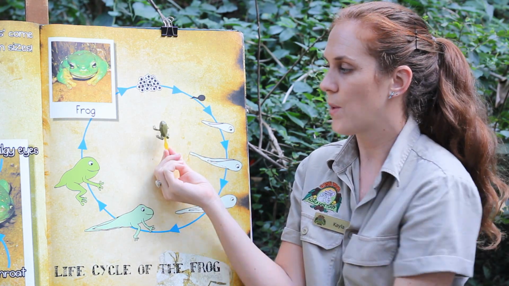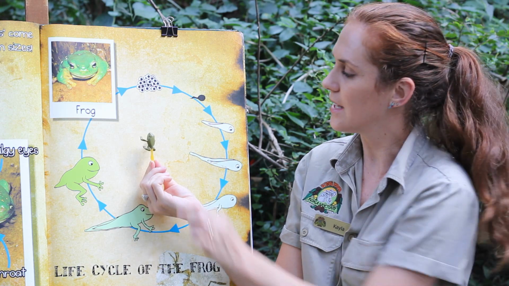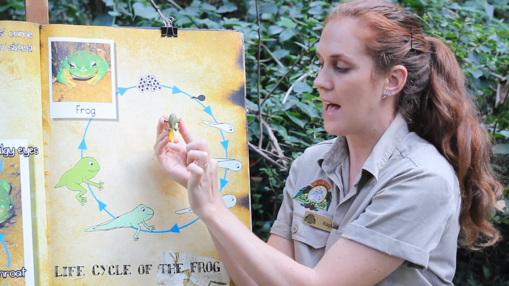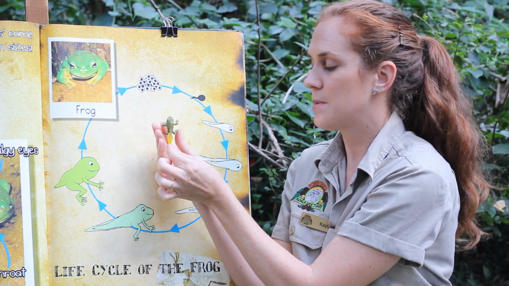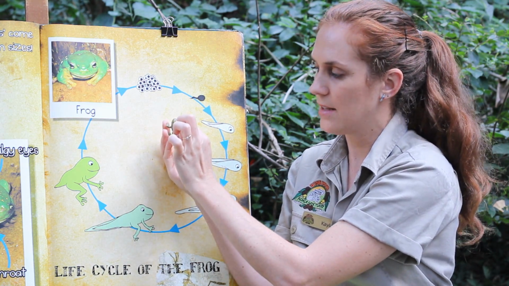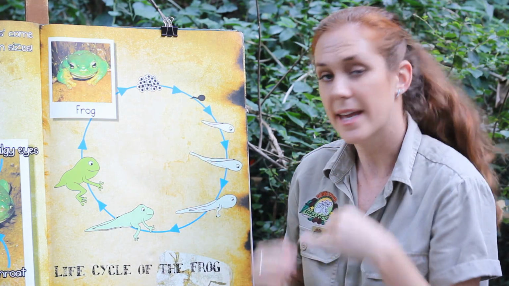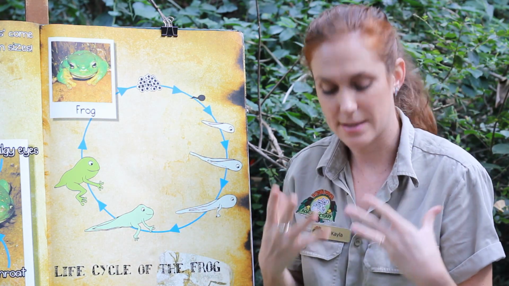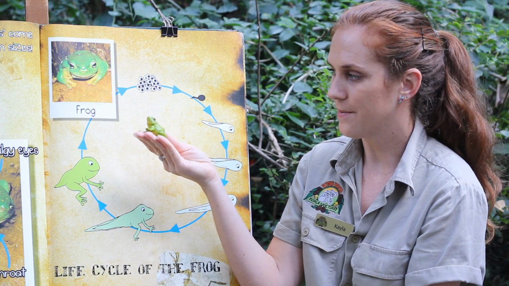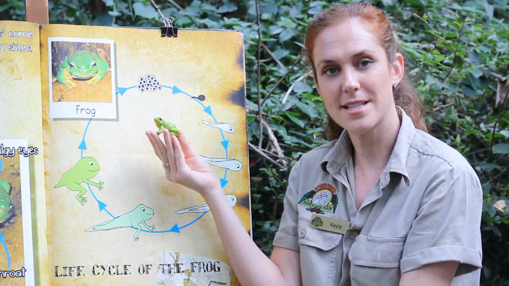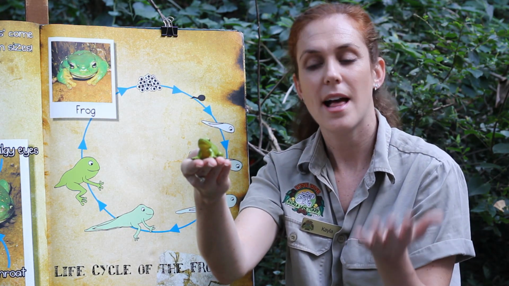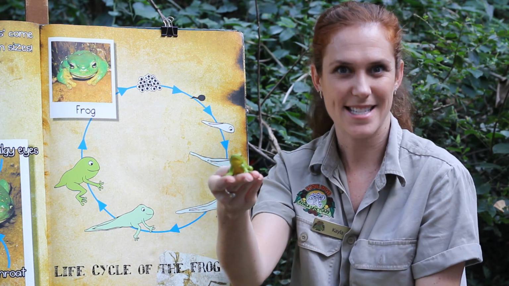Then the next phase, it has its back legs, and it will next grow little front legs. And at this stage, it's what we call a froglet, which basically looks like a little small frog with arms and legs, but it still does have a bit of a tail, and it's still going to be spending most of its time in the water. But then, once that tail disappears, the gills go away and it grows lungs to be able to breathe out of the water. So the frog will leave the water, and then it won't eat plants anymore.